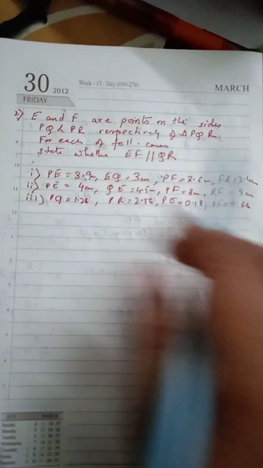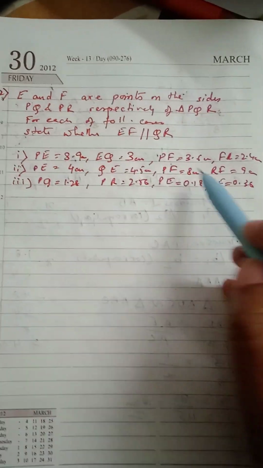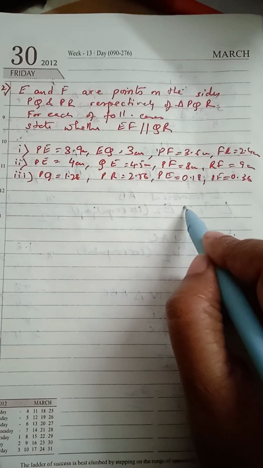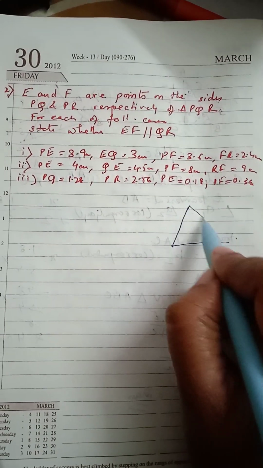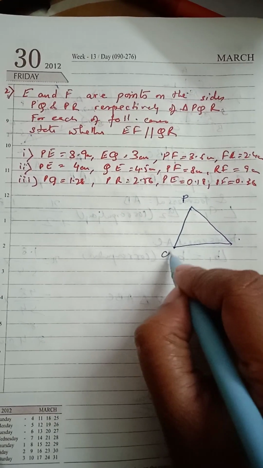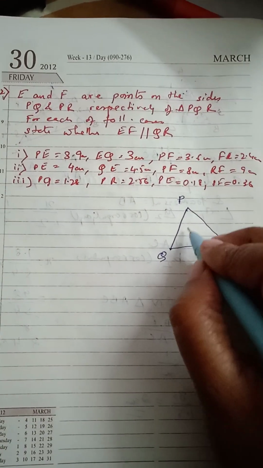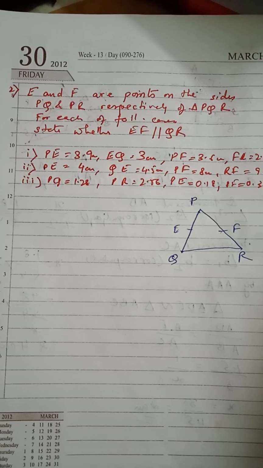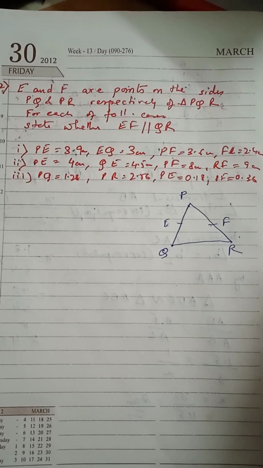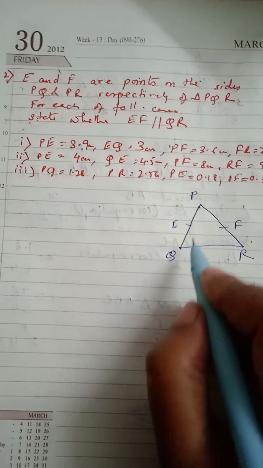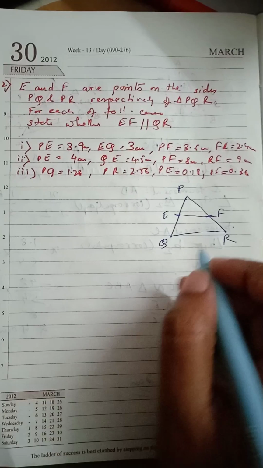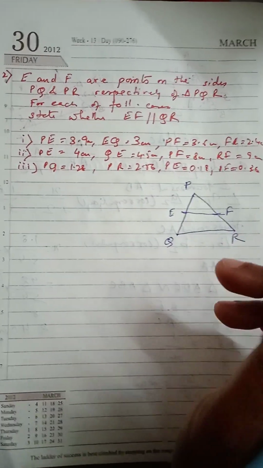The second question states E and F are points on the sides PQ and PR respectively of triangle PQR. So I have a triangle PQR, and E and F are points on the sides. So I have some point E here and some point F over here. For each of the following, state whether EF is parallel to QR or not. Now, if it is parallel, the sides will be proportional.